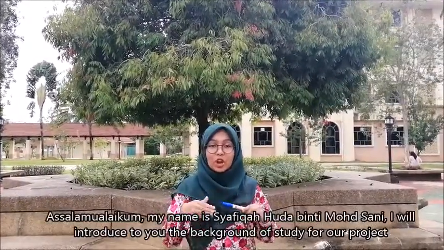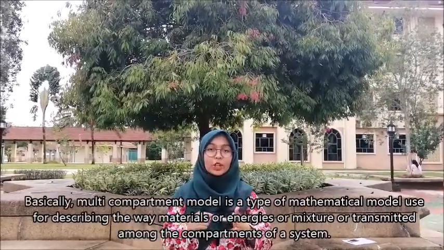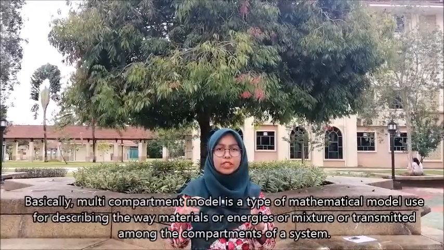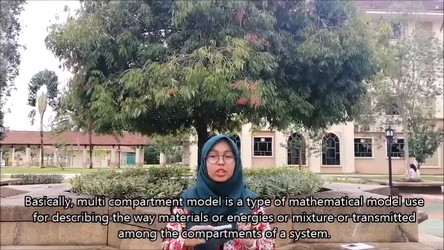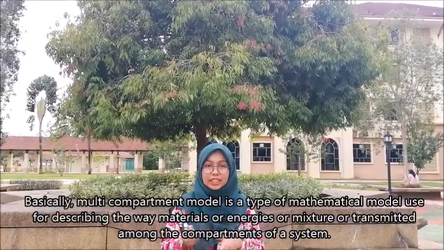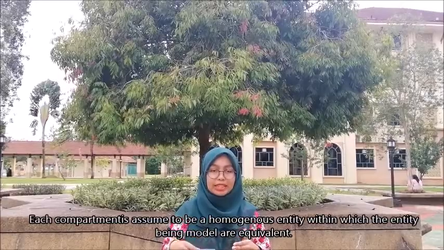Binti Mohammad. So I will introduce to you the background of study for our project. Basically, multi-compartment model is a type of mathematical model used for describing the way materials or energies are transmitted among the compartments of a system. Each compartment is assumed to be a homogeneous entity within which entities being modeled are equivalent.